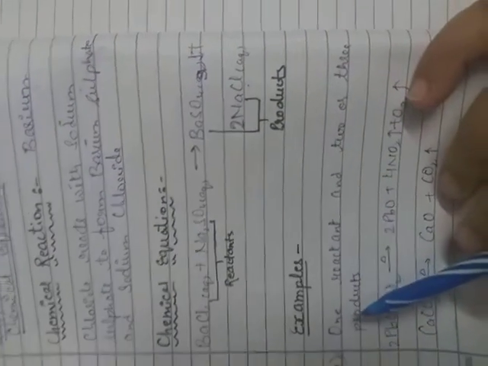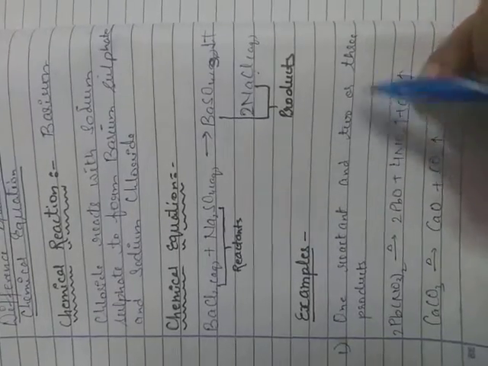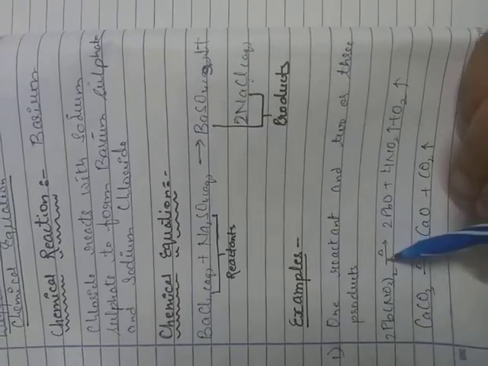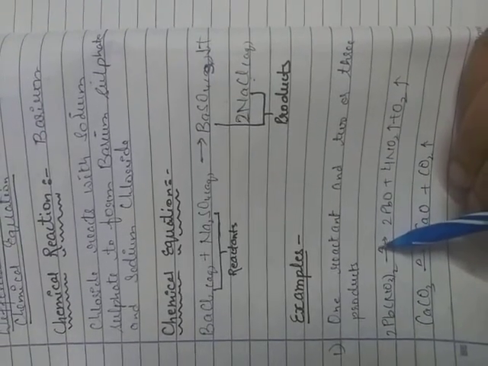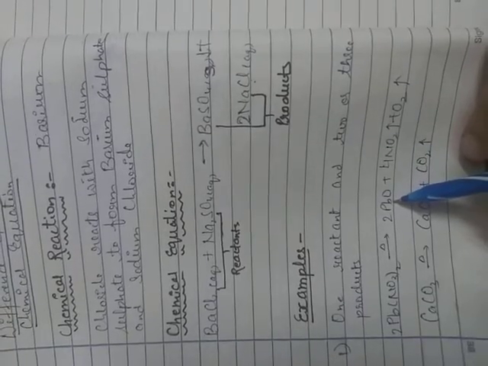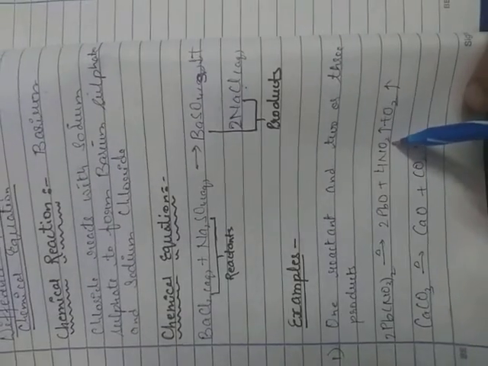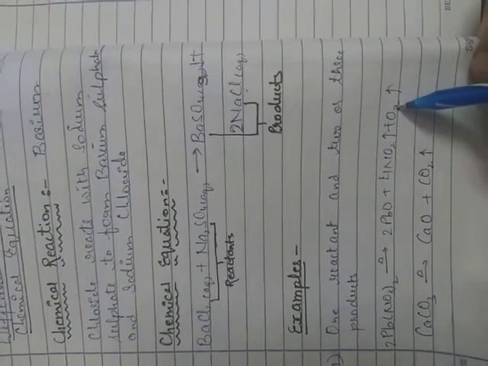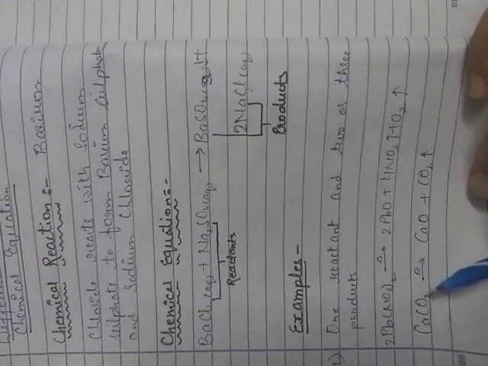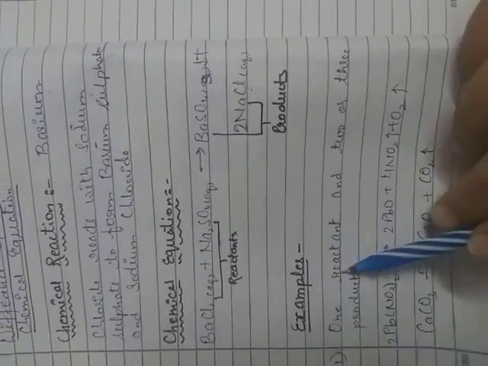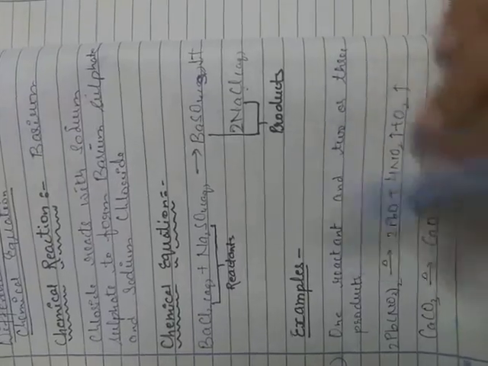Here are a few examples of chemical equations, like one reactant and two or three products. One reactant is lead nitrate, Pb(NO3)2. When this Pb(NO3)2 is heated, it forms PbO, which is yellow in color, 4NO2, reddish brown nitrogen dioxide gas, and oxygen gas, which is colorless. Here, calcium carbonate is heated, and it will form CaO, calcium oxide, and carbon dioxide. Here, one reactant and two or three products.